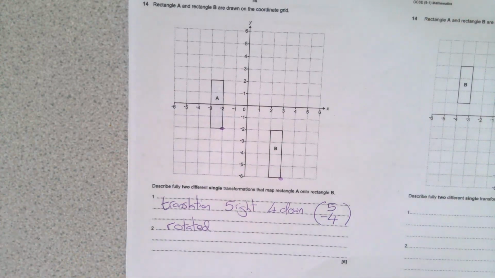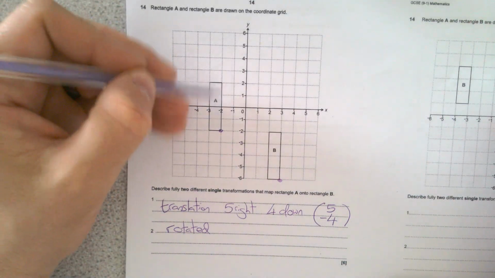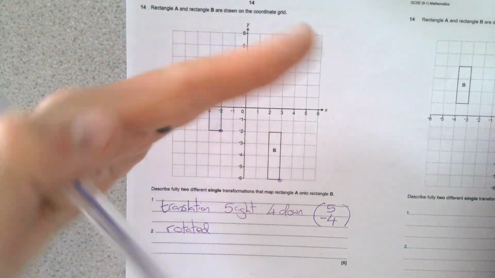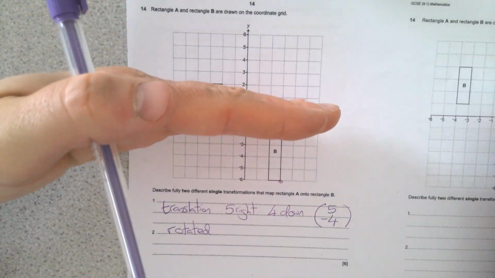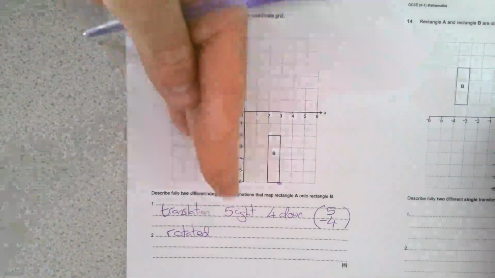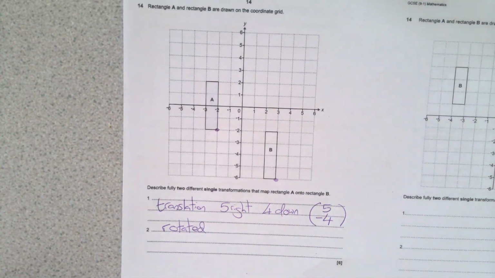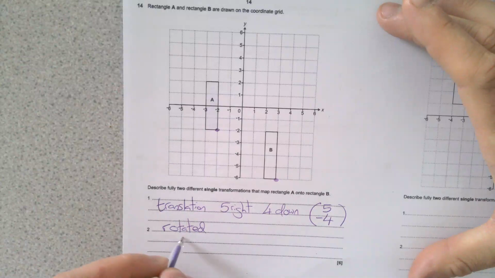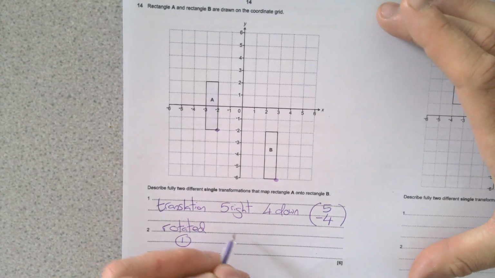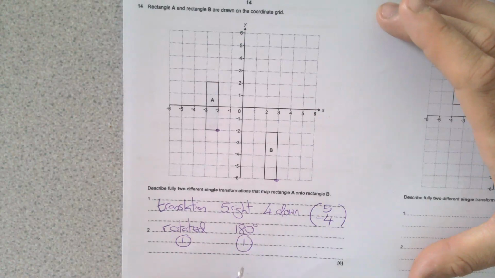If you think about a rectangle, for it to go from being vertical, when you turn it a quarter turn, it then turns to horizontal, and then it turns again to being vertical again. So that means that we've got 1 mark for rotated, and then we've got 180 degrees for a second mark.